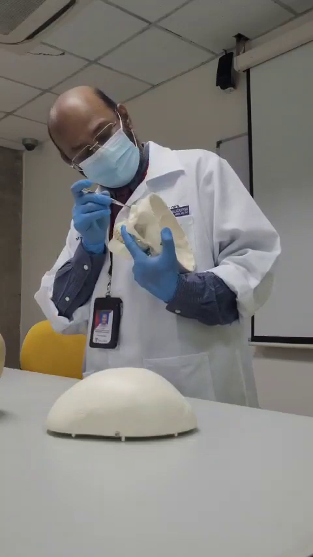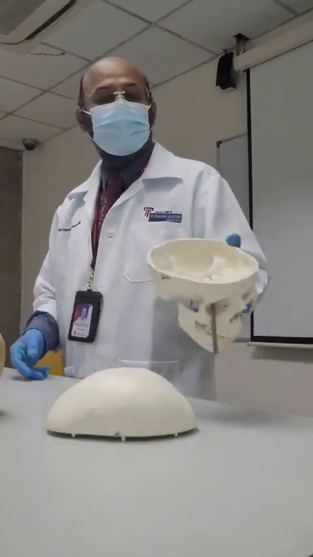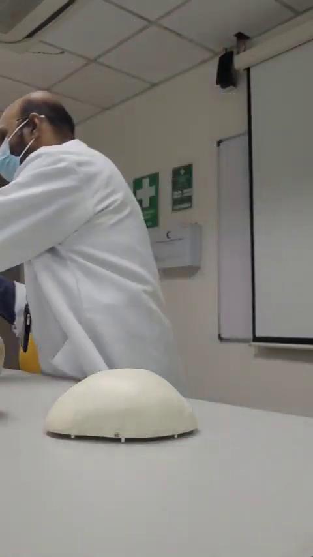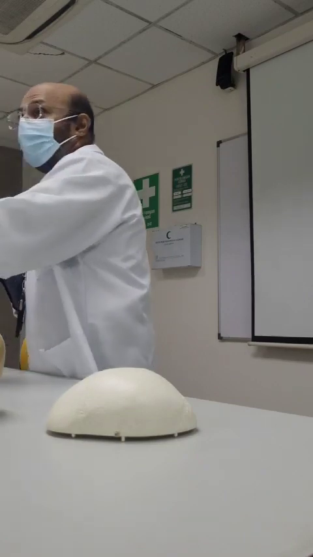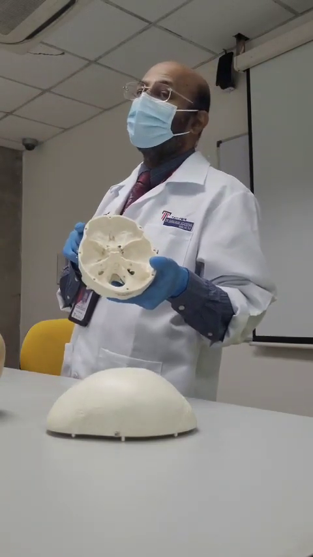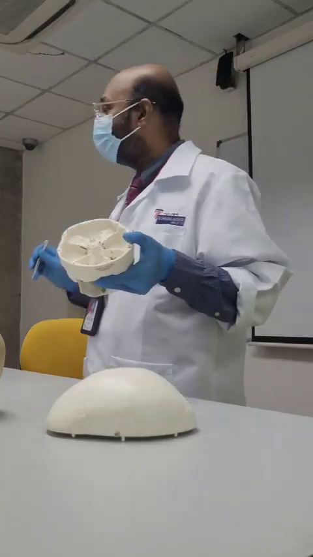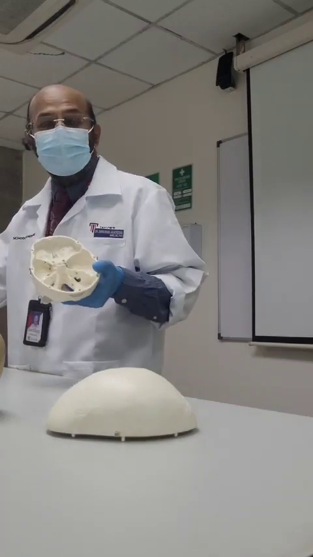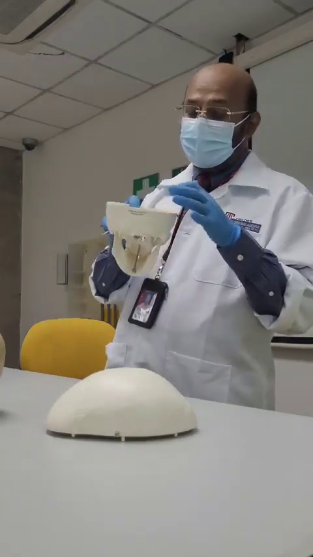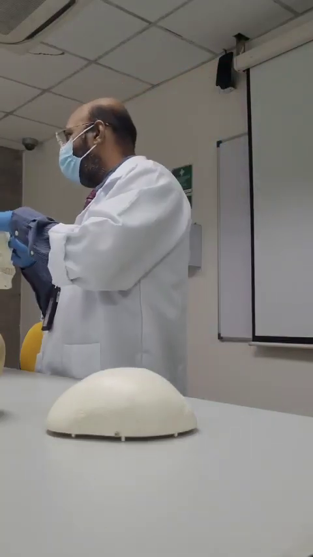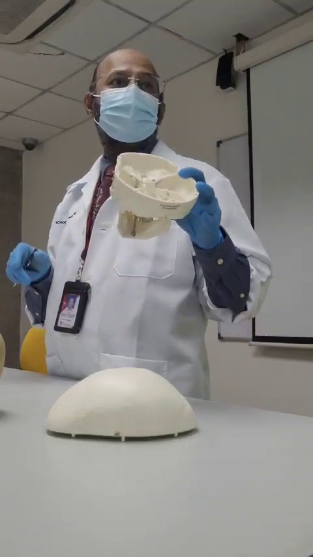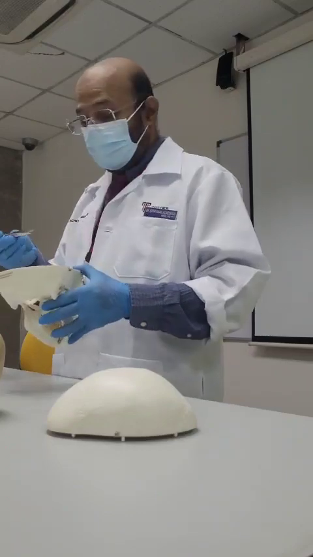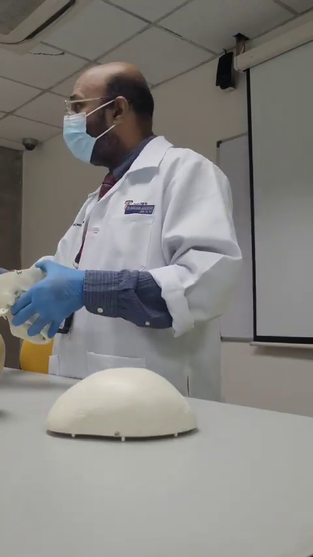Now, next to the superior orbital fissure, we have another canal which we keep. Optic canal. What are the structures passing through the optic canal? Optic nerve and ophthalmic artery. The king and queen of the orbit always pass through the optic canal. Who is the king, who is the queen, we don't know, but still. You have identified the superior orbital fissure and optic canal.